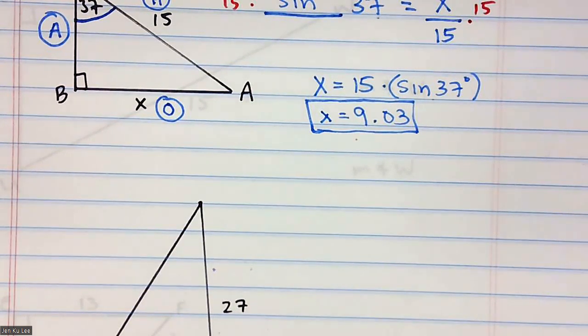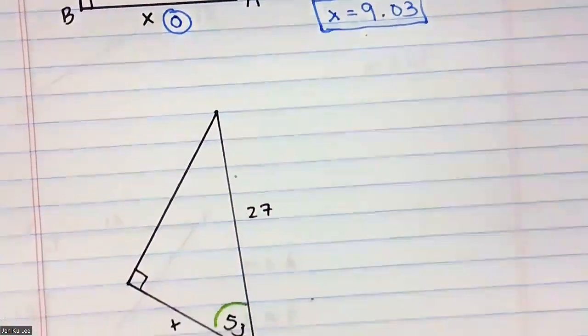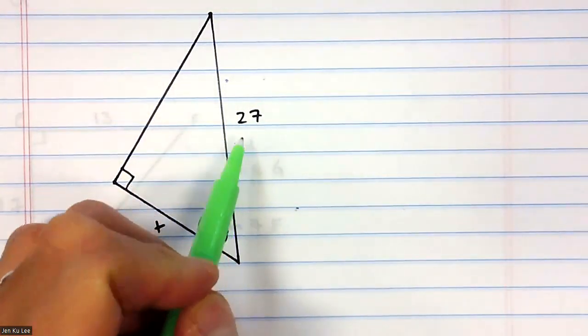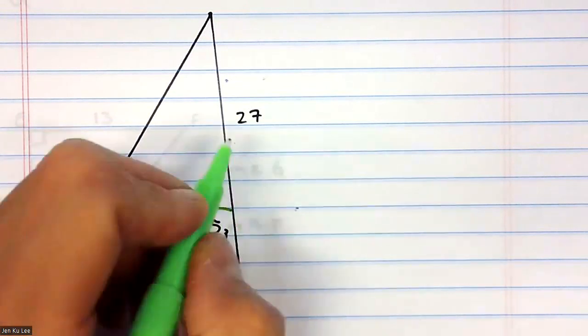Everybody got it? Okay, moving on to our next example here. So remember, our first step is to label the sides. 27 will be my hypotenuse.